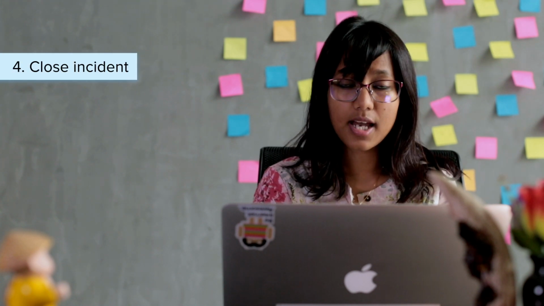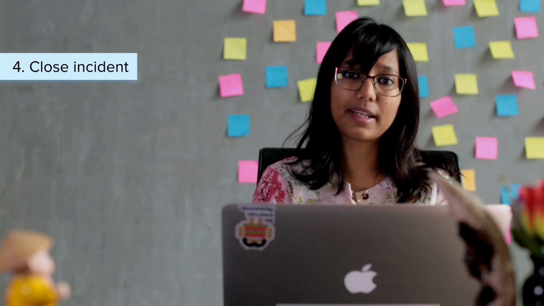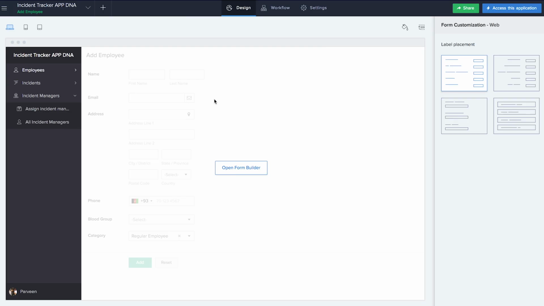What happens when our incident managers have actually closed the incident? They need to go to the system and close them. For this, we will create another form, and that would be the close incident form. Let's see how we'll connect this close incident with our all incidents report. But before moving to the fourth feature, let us make some corrections.